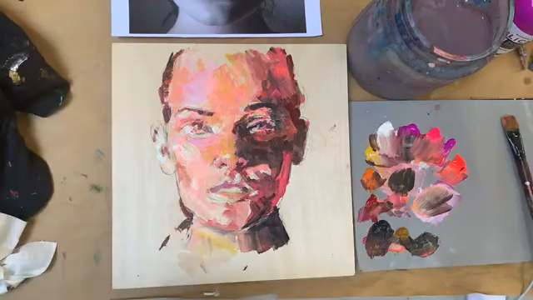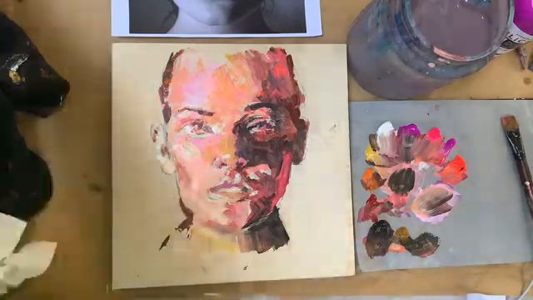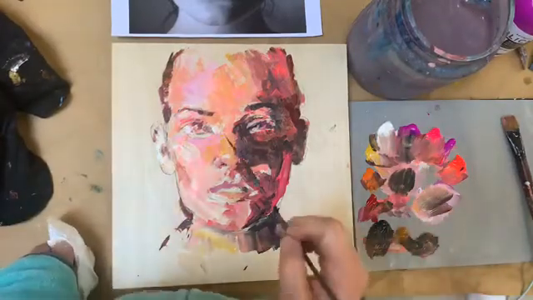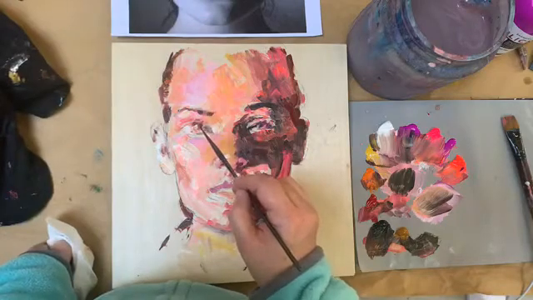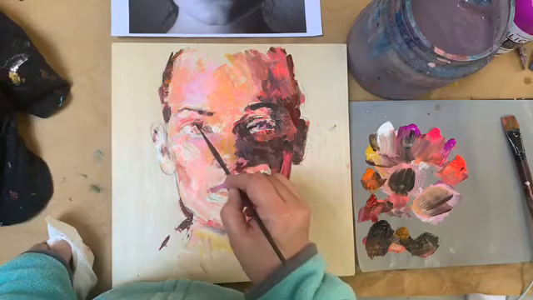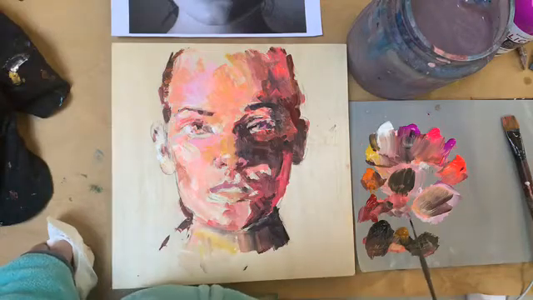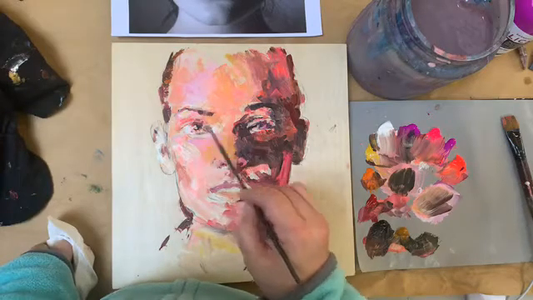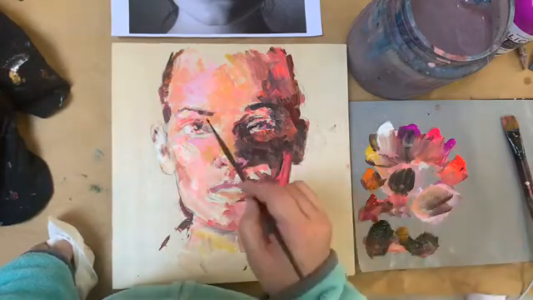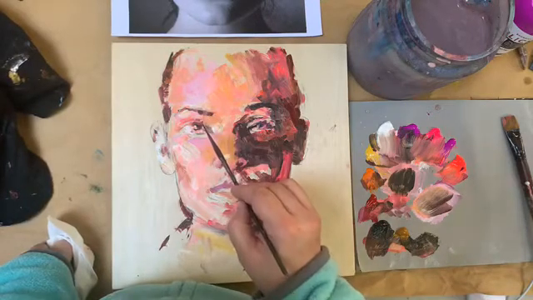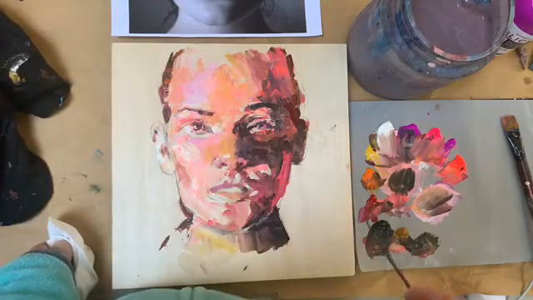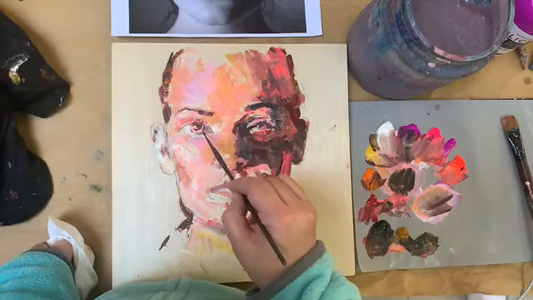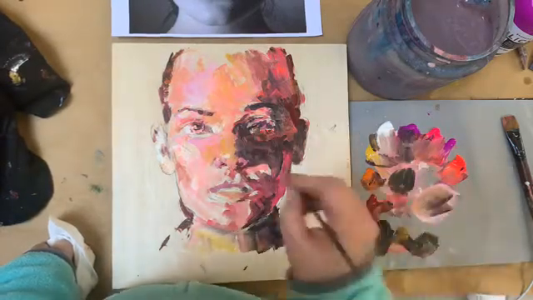Let's see. I'm gonna grab one of these rigger brushes. Just want to do some of these details in here, like the pupil. Putting a couple of different colors in it. Never just one, always look more rich and interesting. If you have lighter eyes, usually your iris is contoured by something darker.